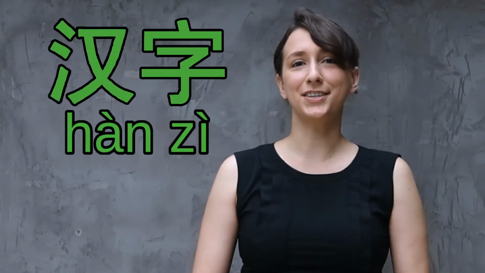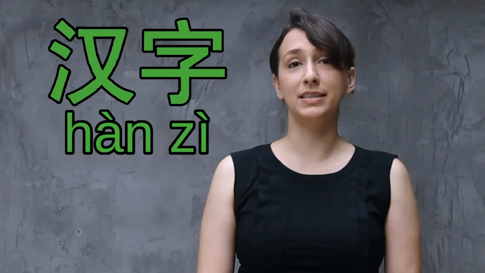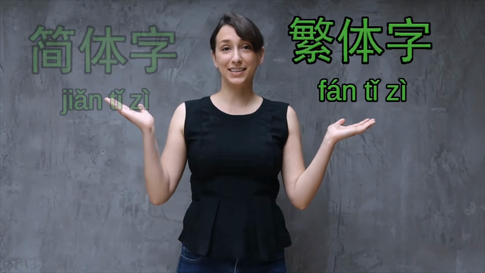Chinese is one of the oldest writing systems in the world still in use today. It's logographic, which means it uses characters instead of an alphabet. In Chinese, the characters are called Hanzi, or Chinese characters. Hanzi have been adapted to write several other Asian languages as well. Today, there are two standard systems for writing Chinese characters, traditional and simplified.